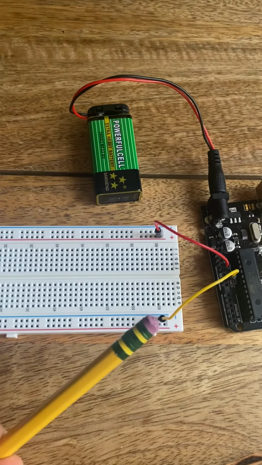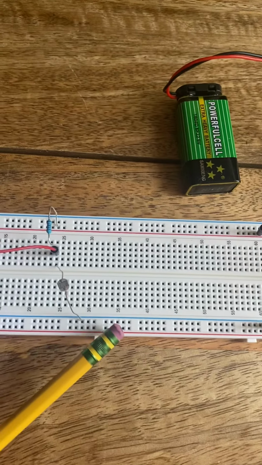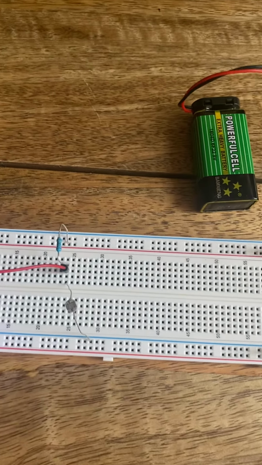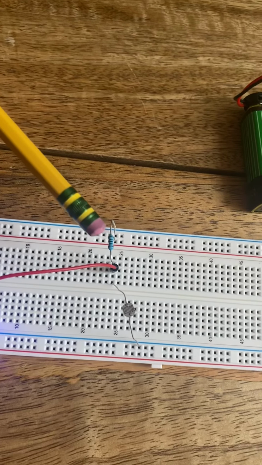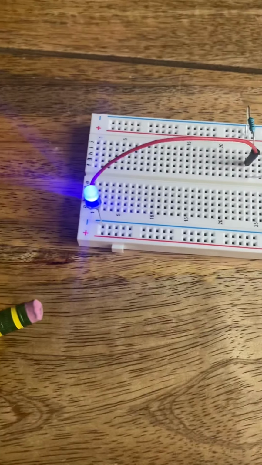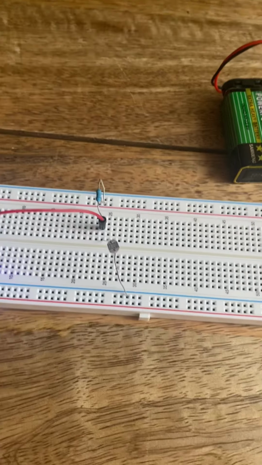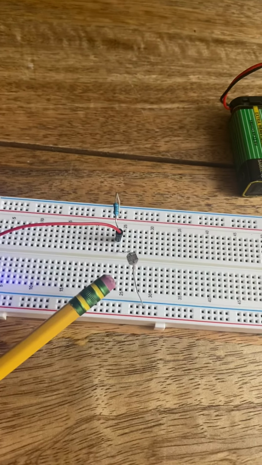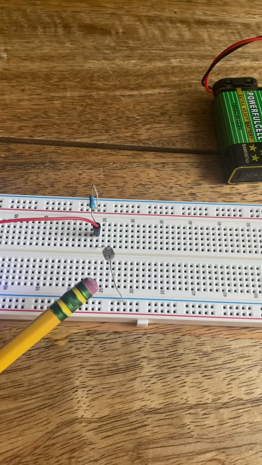I have these jumper cables connected to the breadboard. Now on the breadboard I have a 1 kilo ohm resistor. I have another jumper cable. We have this LED bulb. And then most importantly, I have the LDR, the light dependent resistor, or the photosensor.